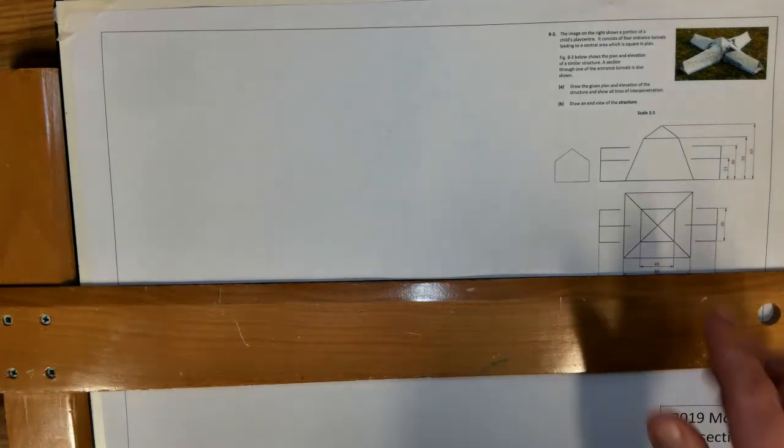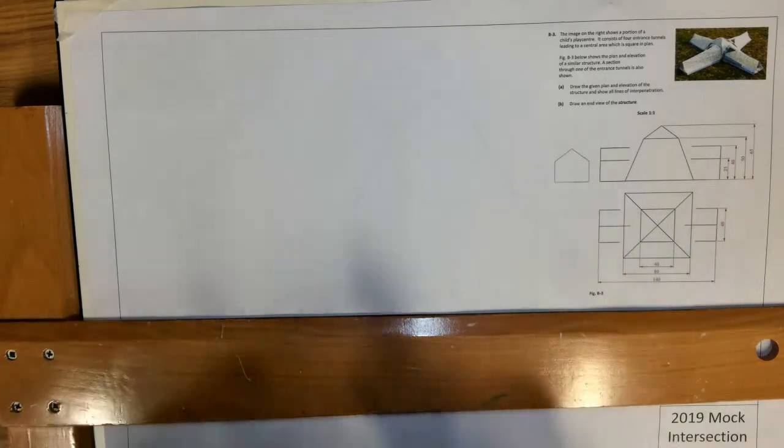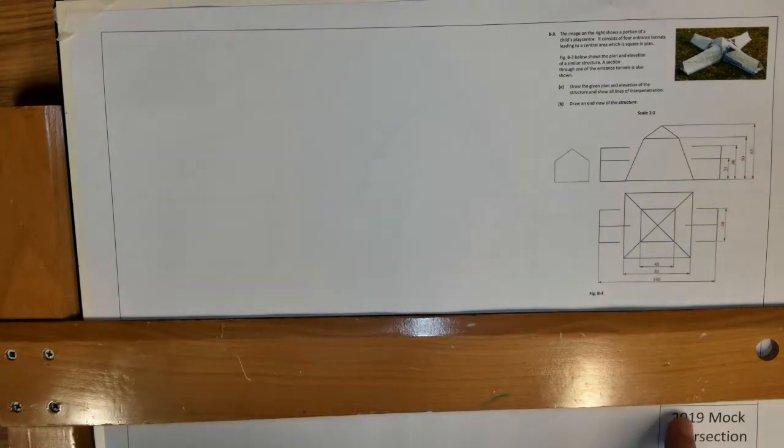Okay, so this is today's question. It's basically another intersection of solids. Again, quite a simple one. It's a 2019 mock question. So basically, we have some sort of tent shape here.